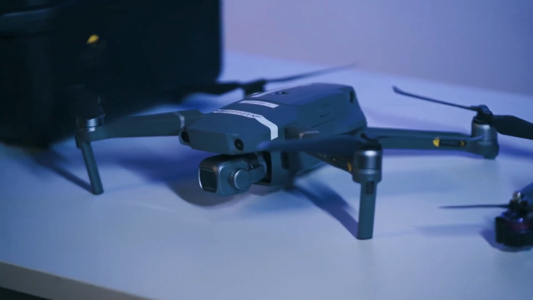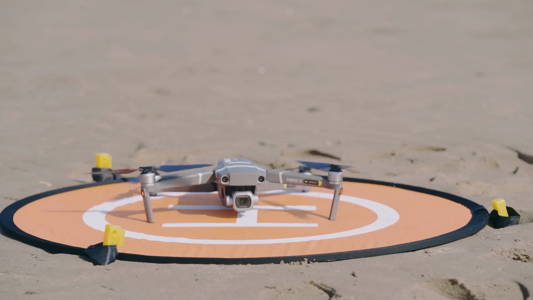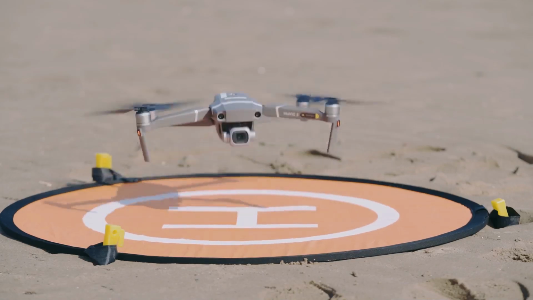As of January 2021, all drones that weigh over 250 grams must be registered. To register your drone, you must obtain both a flyer ID and an operator ID from the CAA.